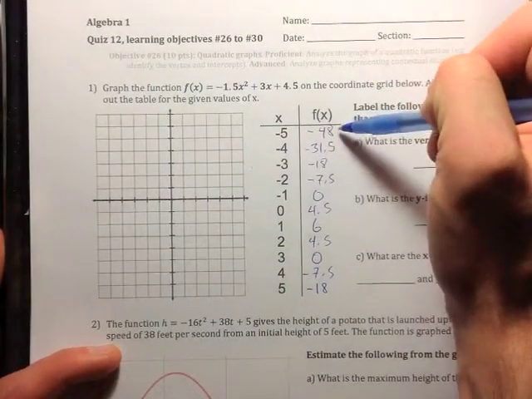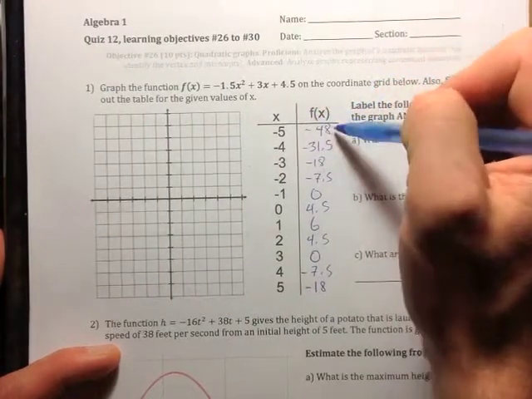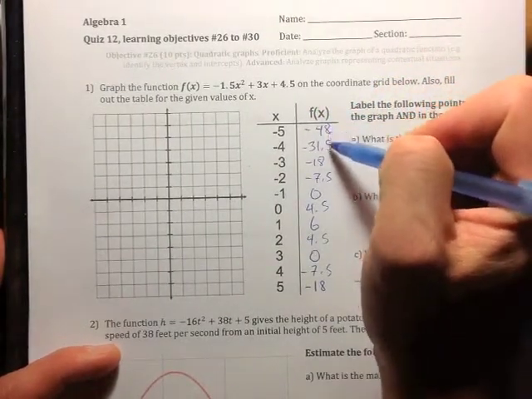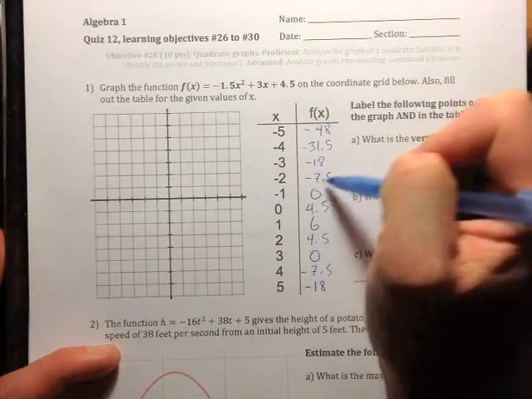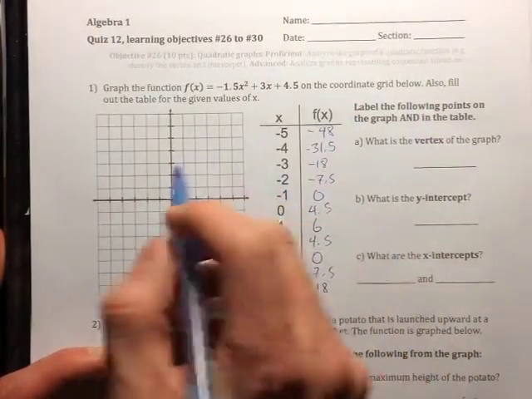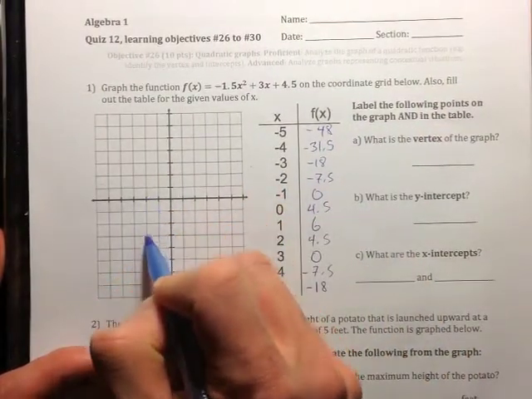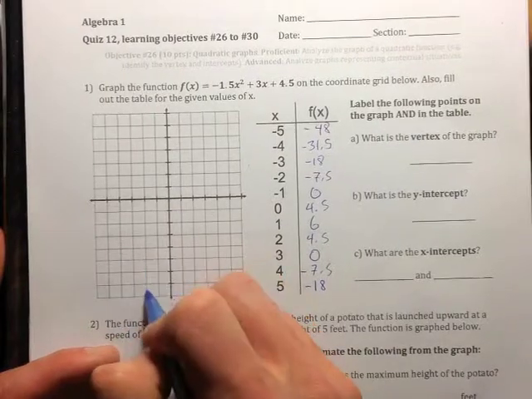Well, we can't plot any of these because the value for f of x is too low, but we can start right here, right? So negative 2 and then negative 7.5, 4, 5, 6, 7.5, right here.